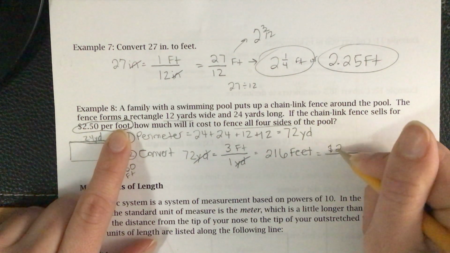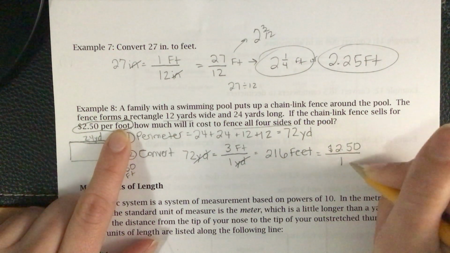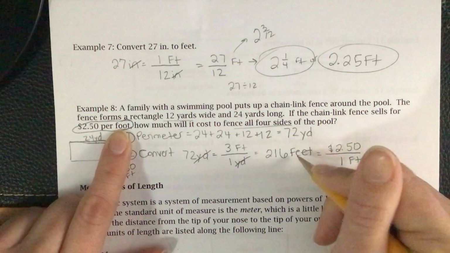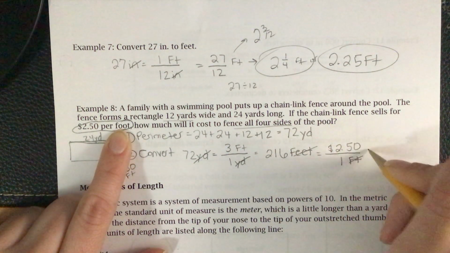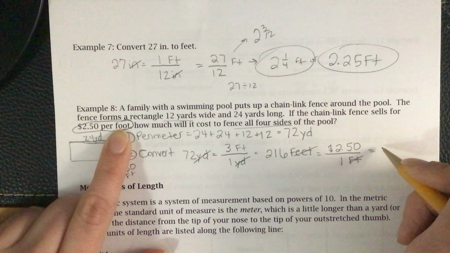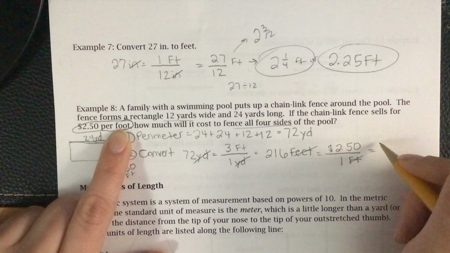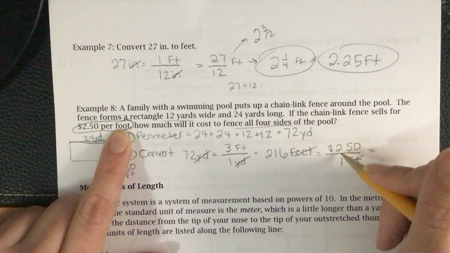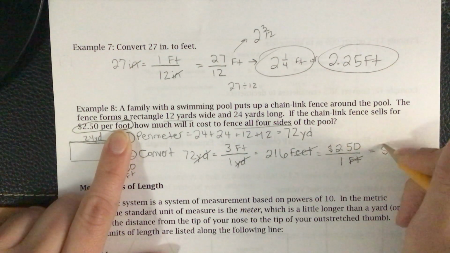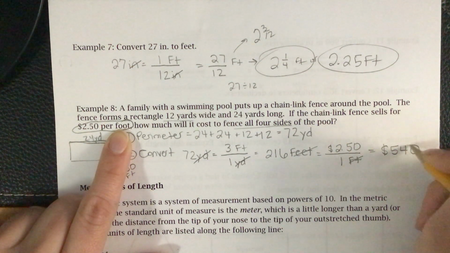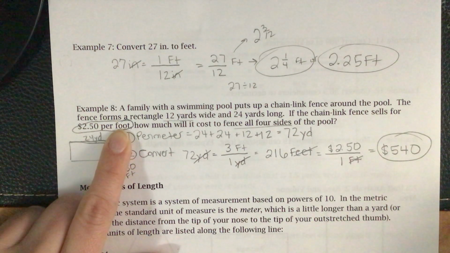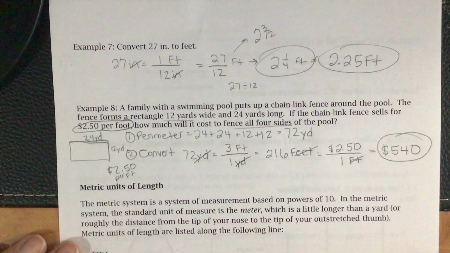I know that it's $2.50 for 1 foot. So again, look at that. The feet are going to cancel and I'm going to get the cost by multiplying those two numbers together. When I multiply 216 times $2.50, I'm going to get that it costs $540 to fence all 4 sides of the pool.